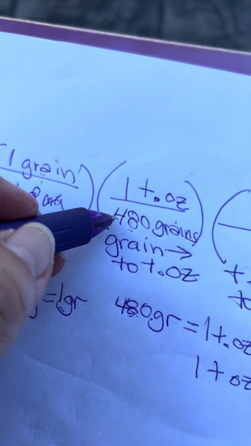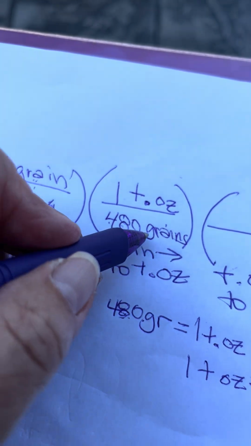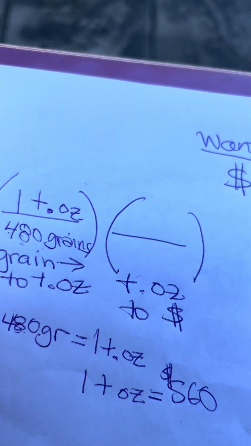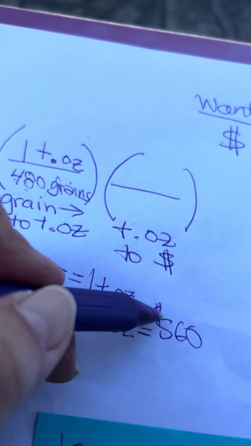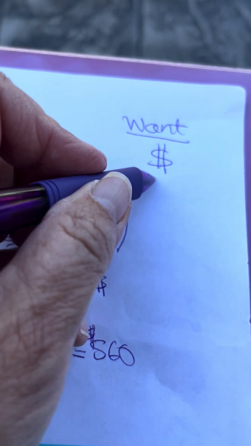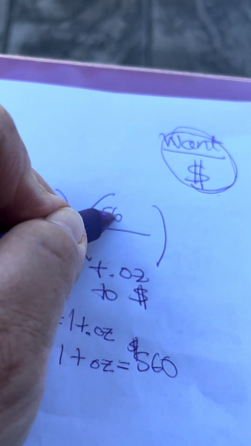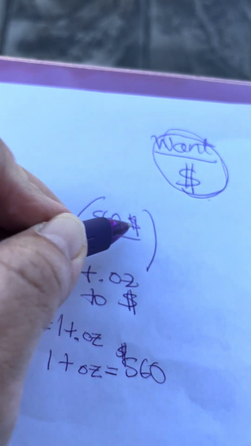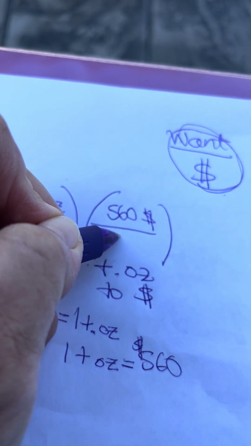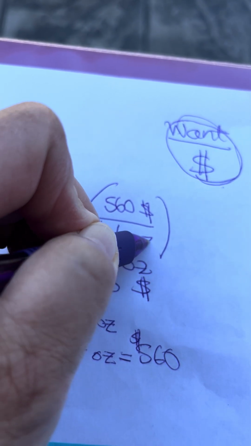Okay, and then that cancels out the grains. Now we're in troy ounce, but eventually we've got to get to money, because money is what we're wanting. So at the very end, we're going to put money on top, the $560, equaling 1 troy ounce. So we're going to put the troy ounce on the bottom.